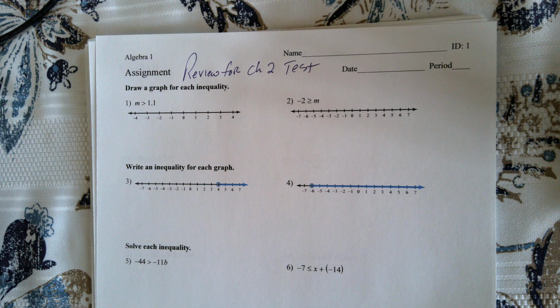Hey guys, have your chapter 2 review out. I'm hoping we're just checking answers, going through them. If you're doing it with me, then I ask that you pause it and write your work, start it, pause it, start it, because I'm not going to stop. It'll take me long to do that. So I'm just going through them, but I'll give you a chance to pause it, okay?